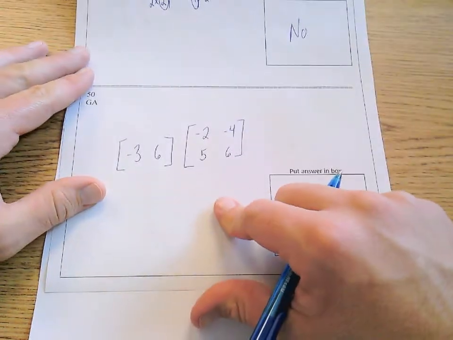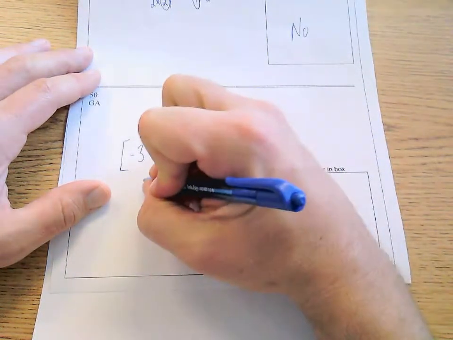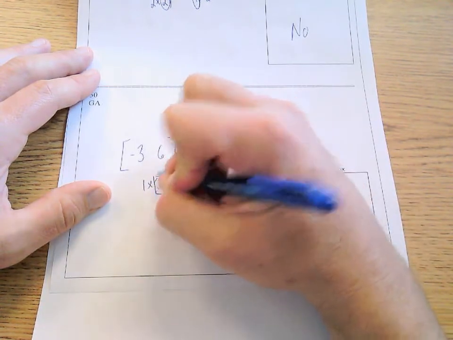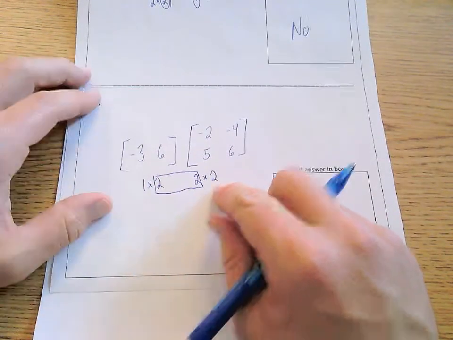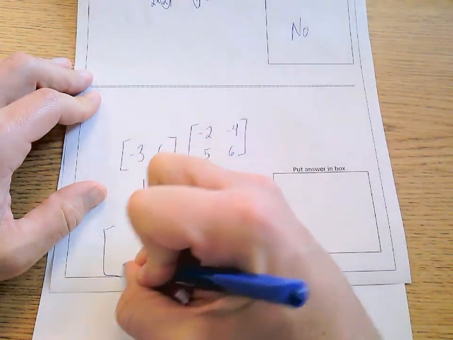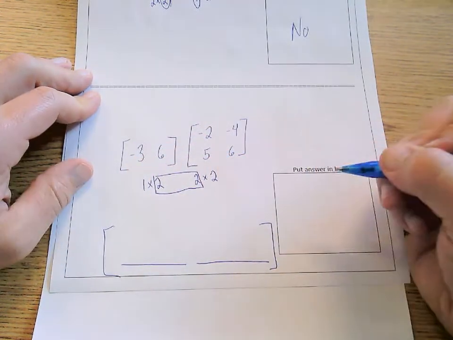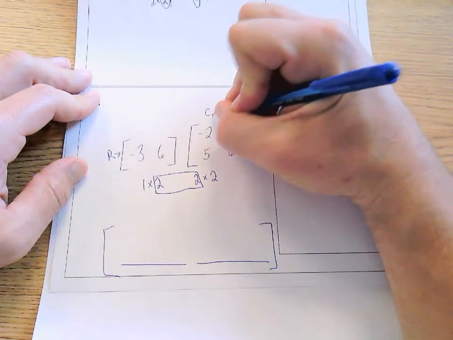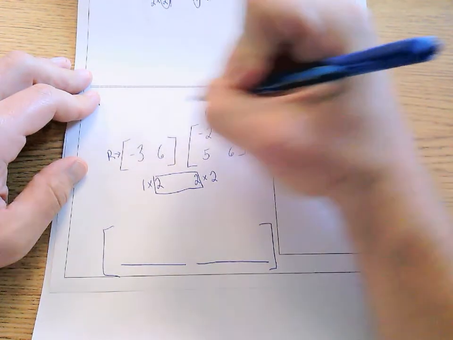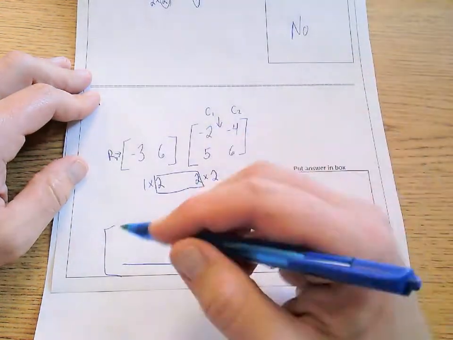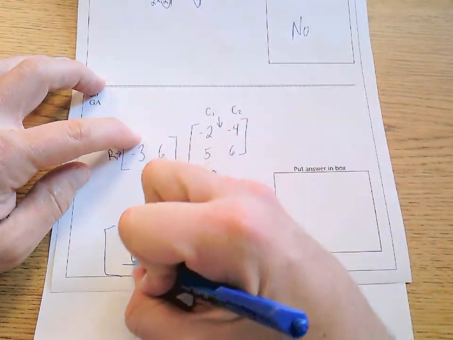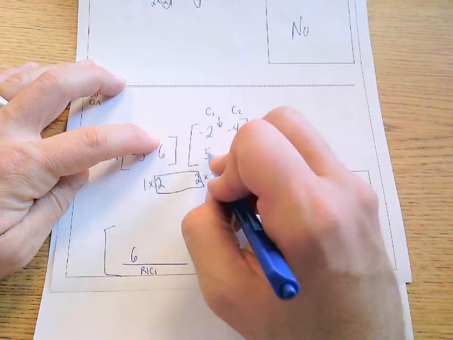Next one. Now it's G times A. Alright, so this is a 1 by 2. This is a 2 by 2. My two middle numbers match. I can multiply it. My two outer numbers tell me what kind of matrix I'm going to have. It's a 1 by 2 matrix. 1, 2. Alright. So remember, this is my row matrix. I'm moving to the right. This is my column matrix. That's column 1. This is column 2. And I'm always moving down. Of course, that's row 1. Sorry. So row 1, column 1, negative 3, negative 2. Negative 3, negative 2. That's positive 6. Move over to the 6 as I move down to the 5. 30.